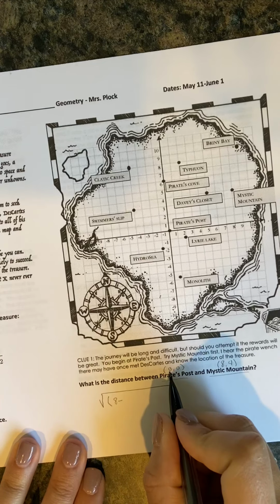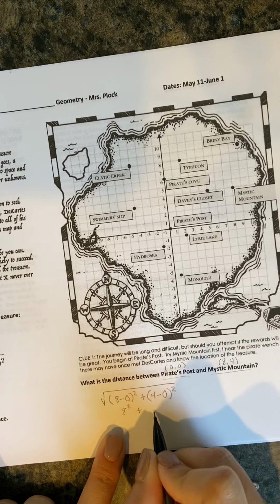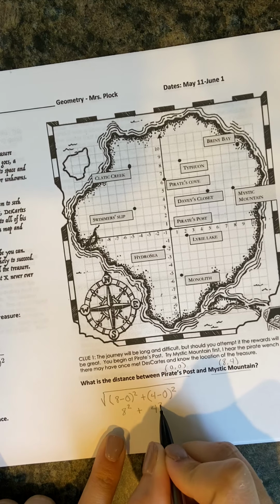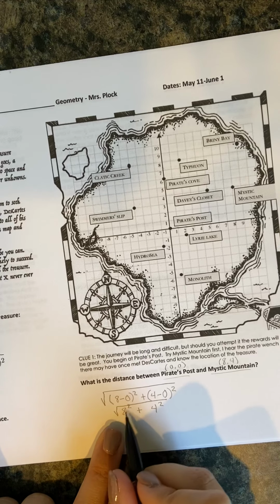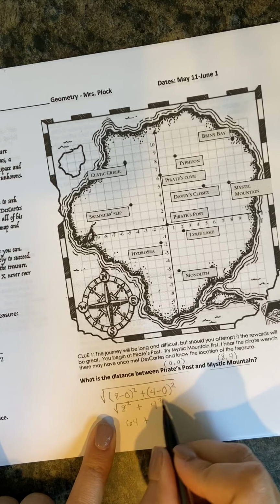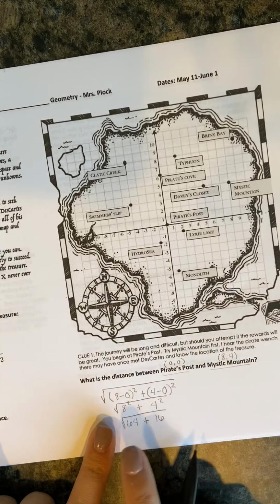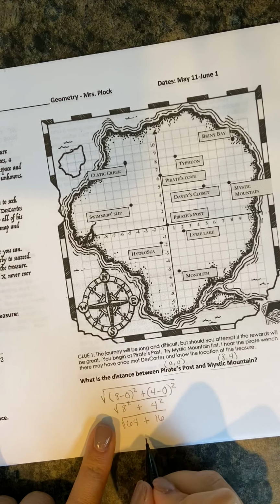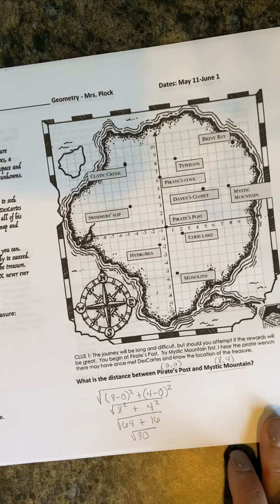Once you set up your formula, all you have to do is the math inside your parentheses first. 8 minus 0 is simply 8 squared, plus 4 minus 0 is 4 squared, still under the square root symbol. So I do 8 squared: 8 times 8 is 64, and 4 times 4 is 16, still under the square root symbol. Then 64 plus 16 is 80. My last step is simply to do the square root of 80.